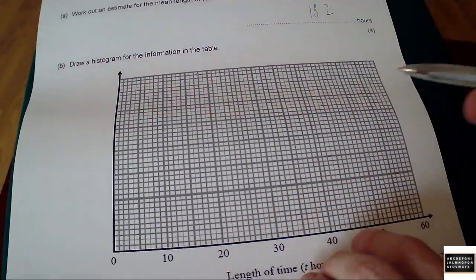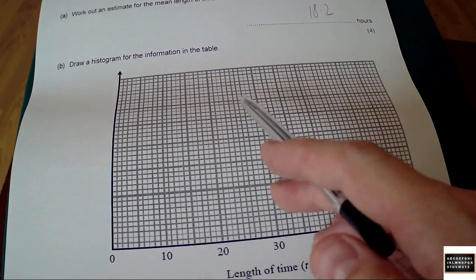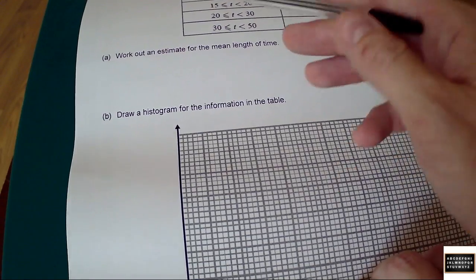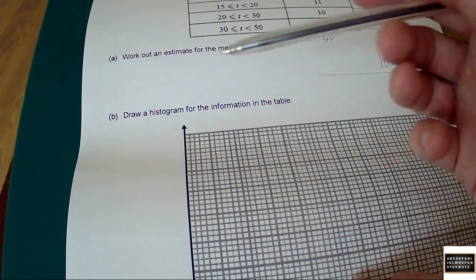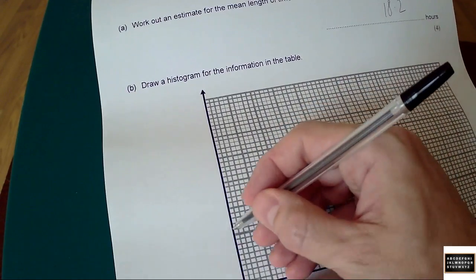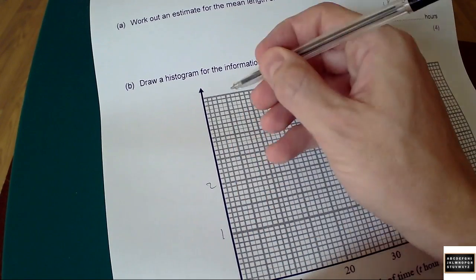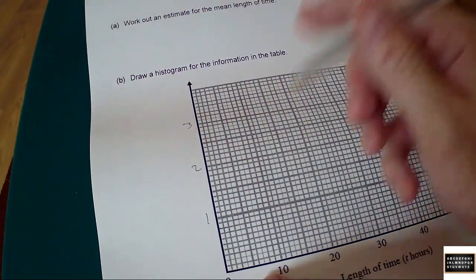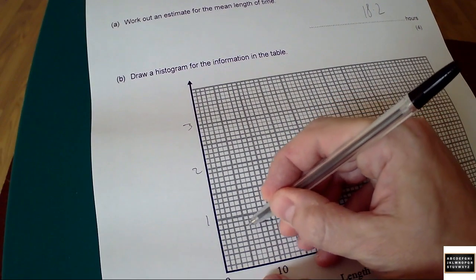Then it's asking you to do a frequency density diagram, a histogram. So again, you're going to do frequency divided by the class width. So 8 divided by 10, 0.8. Where you choose to do all those is important. So I'm going to have that as 1, 2, 3. So 0.8 will be here. Take a bit more care now about where I draw these. Just don't want to make a mistake.